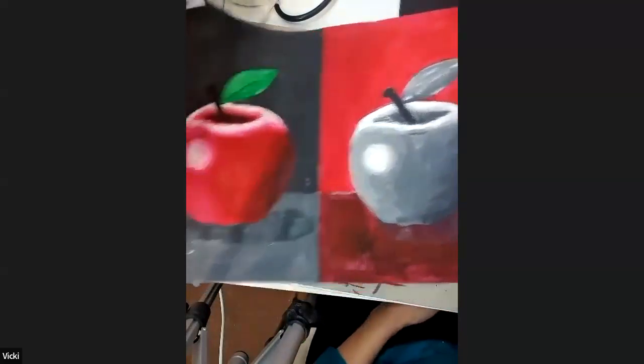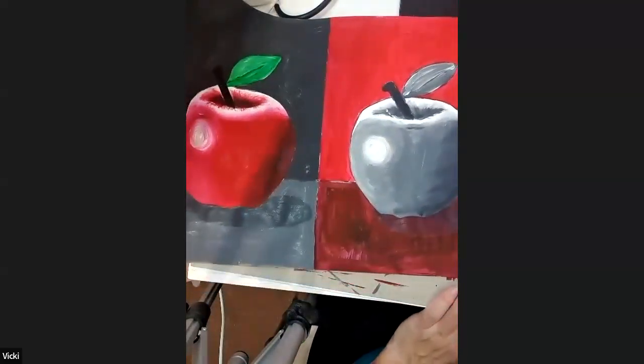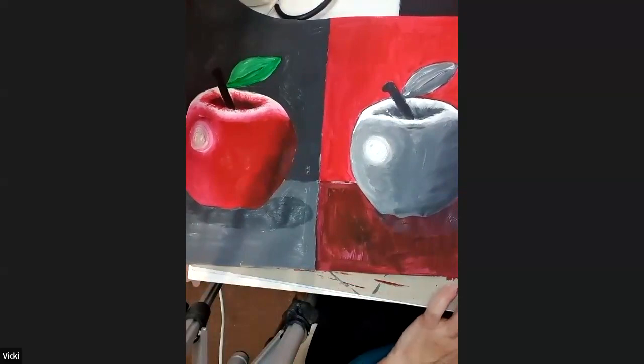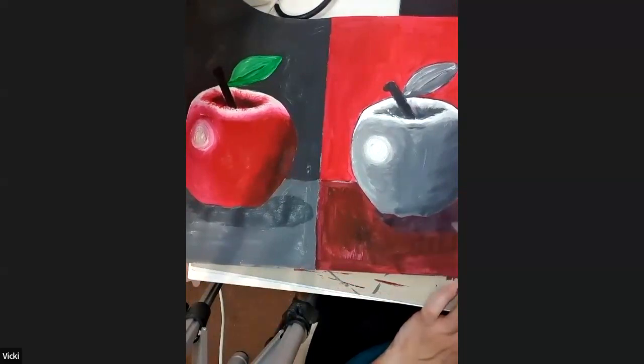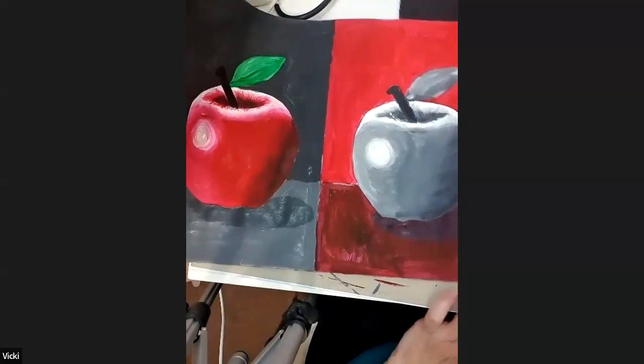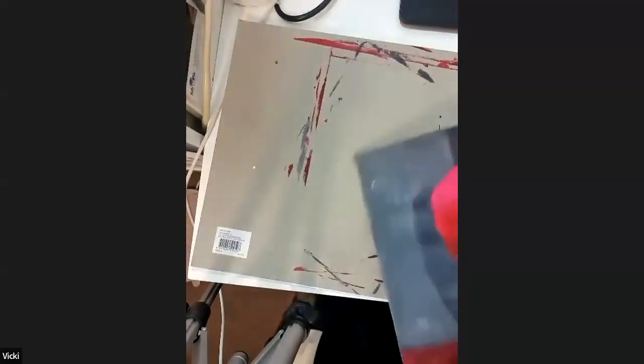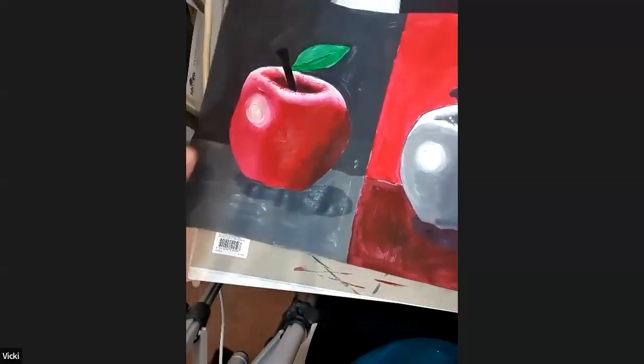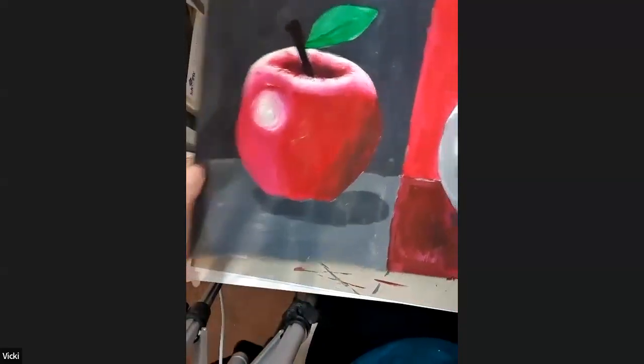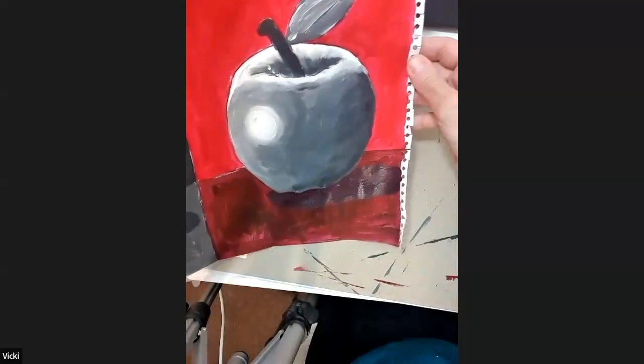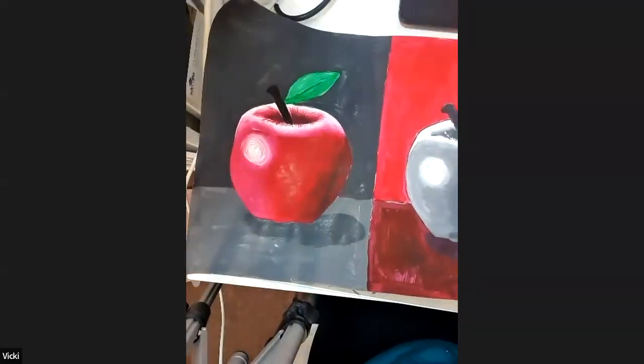Nothing else is black. And here, this is going to be a really dark red. Okay, really dark red. And that's what you can do for the shadow. Thank you, teacher. You're welcome. And that's it. And that's my painting. And that's your painting. There you go. Ta-da! Who's happy with their work?